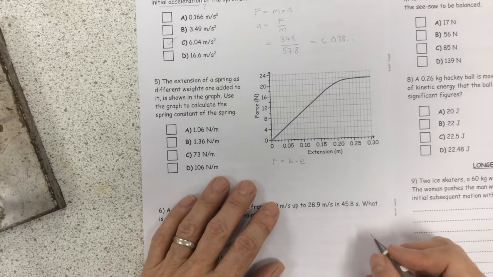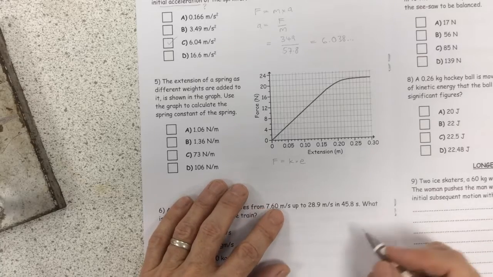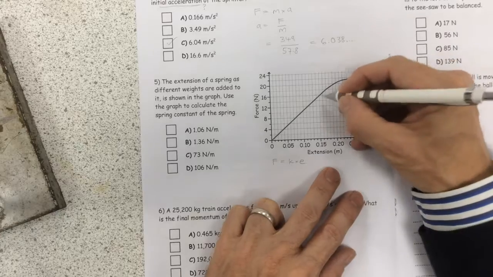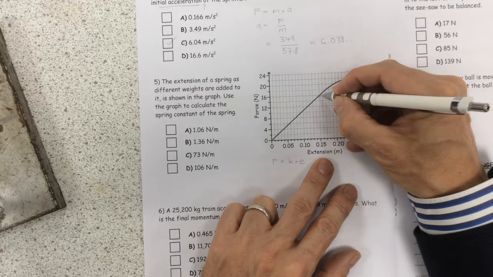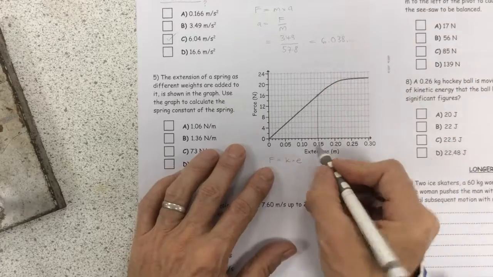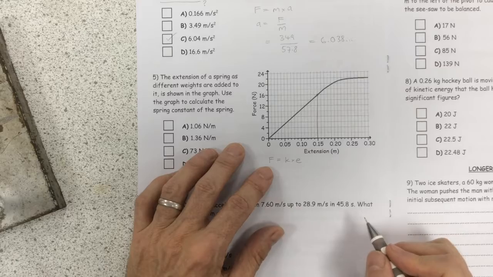What you could do is either pick a value from the graph, or do a gradient of the graph. Because it's going through the origin, it works out to be the same thing. So let's pick this value here, and draw my triangle from there. You can't really see the bottom part because it's along the axis.